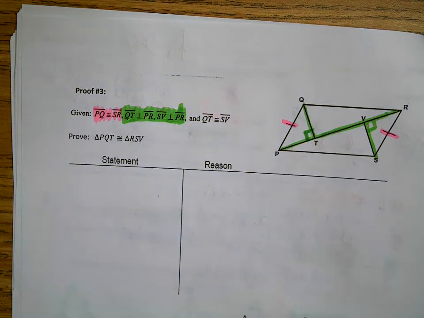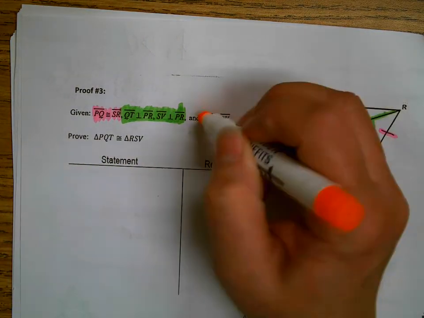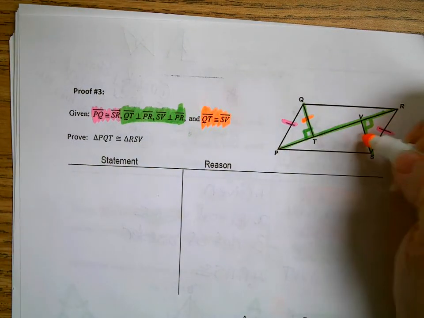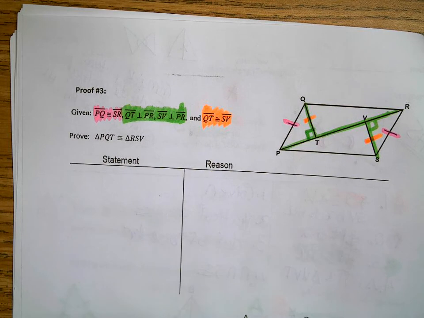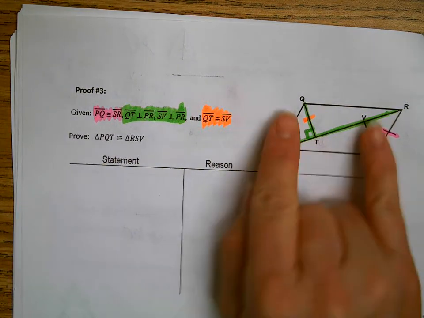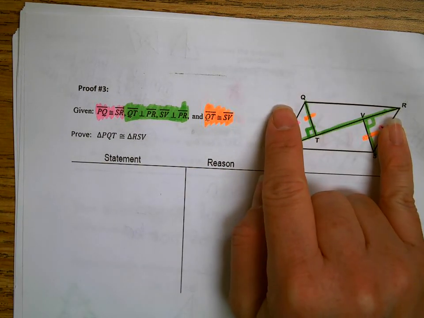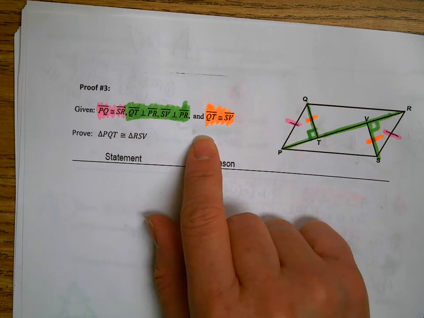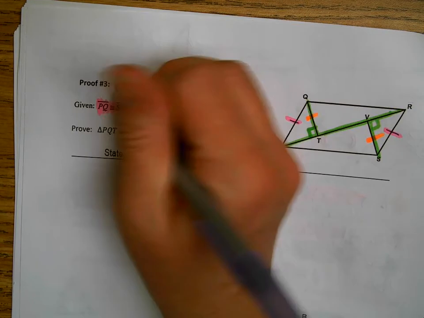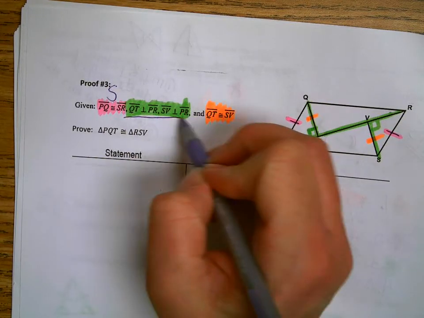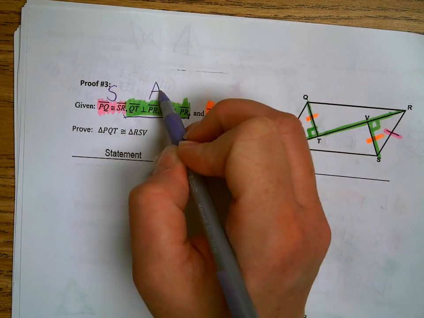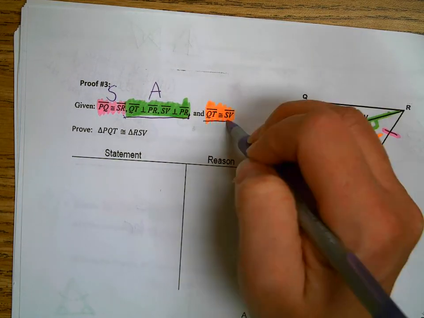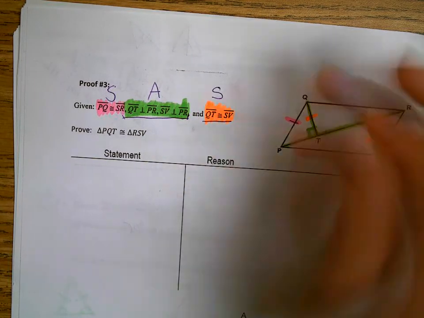Okay? Because the next bit of information they give me is that QT is congruent to SV. And this is after multiple years of me doing these and just knowing these proofs that I know to focus on these two triangles. And that's going to come with practice, all right? So those three bits of information, again, if we think about it, gave us a set of sides. Two perpendicular lines made a set of angles, because perpendicular lines form congruent angles. And QT congruent to SV is another set of sides.